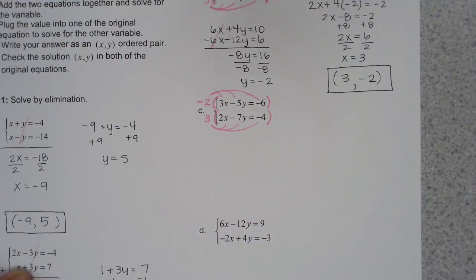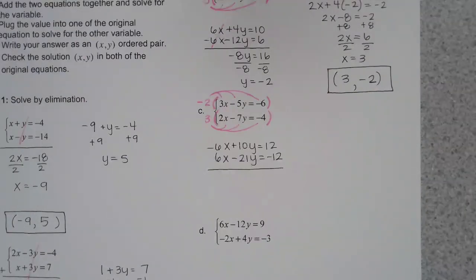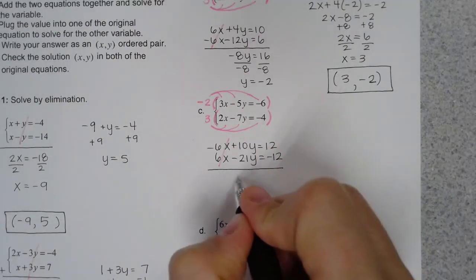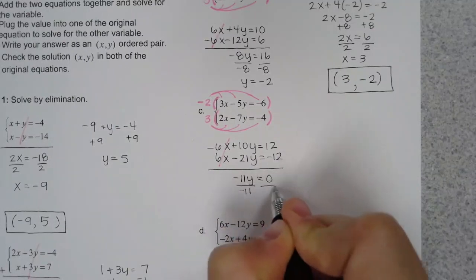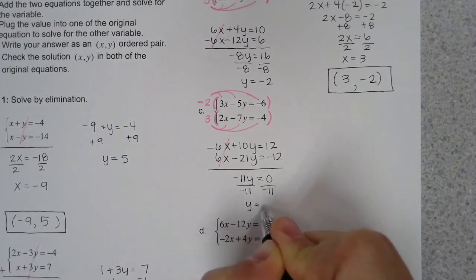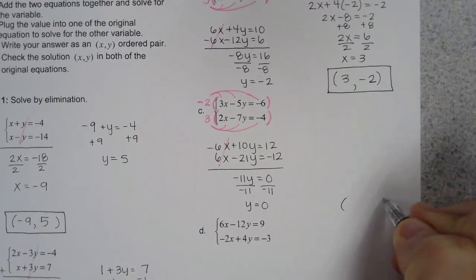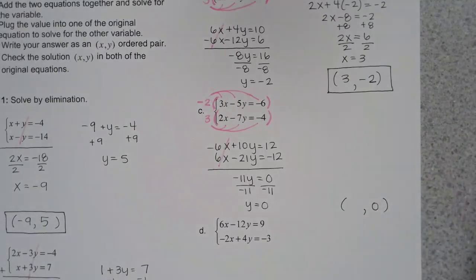Remember, when you do the distributive property, you just want to be careful to not forget to multiply any of the parts. So on this one, I carefully did the distributive property. I went back and I checked all of my signs to make sure that I didn't make any mistakes. My x's are opposites, so my x's cross out. I'm going to get -11y is equal to 0. And then when I divide both sides by -11, I'm going to get y is equal to 0. So on my answer, my y is 0.